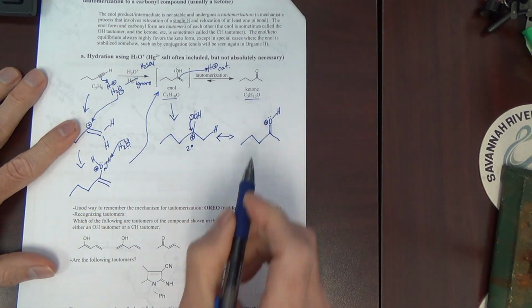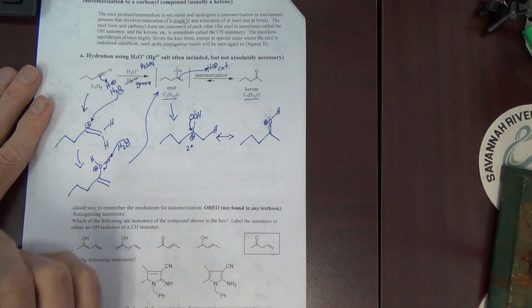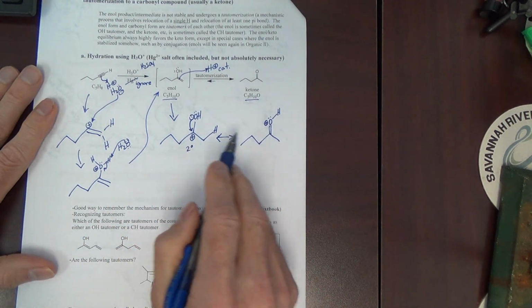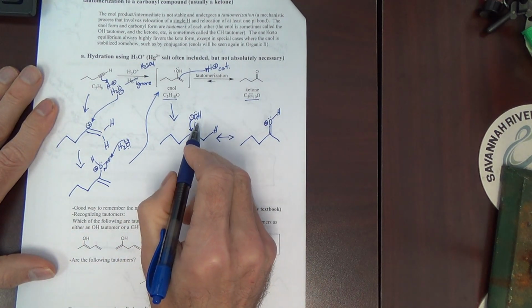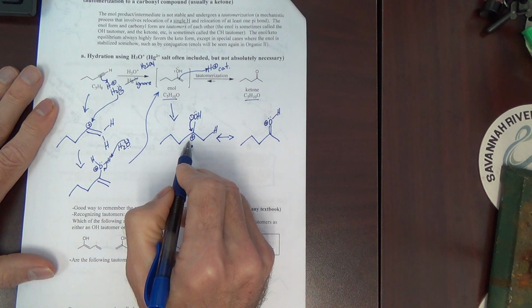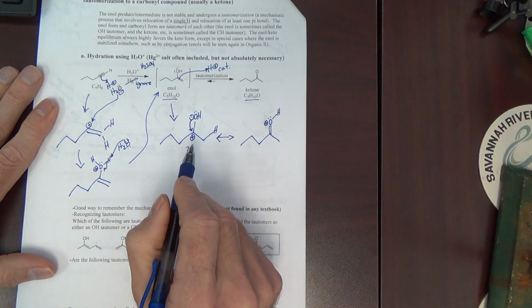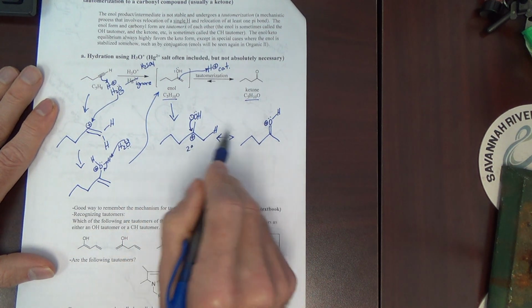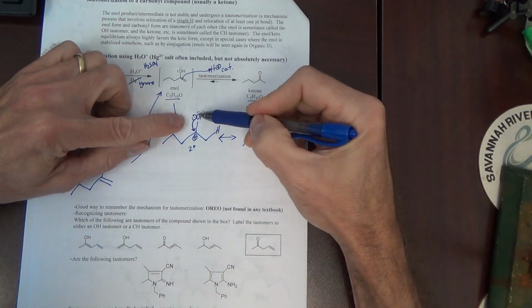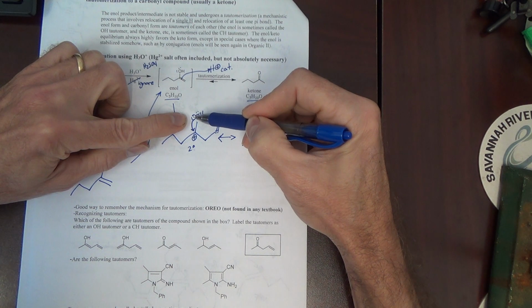You see our resonance arrow. And I may not have said it earlier, but whenever you do resonance, all you're doing is moving pi electrons. You never move any atoms. And that's what we did here. If you think about the hybridization of this oxygen, it is sp2. One of the lone pairs is in the p orbital.